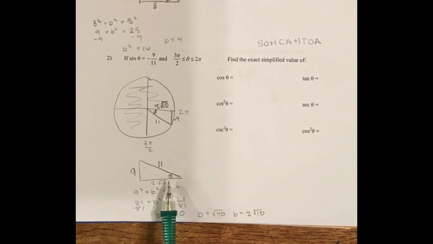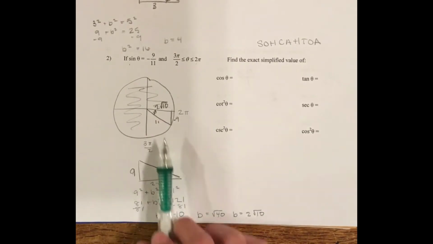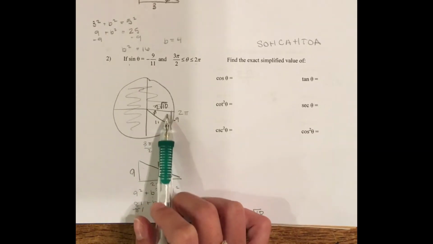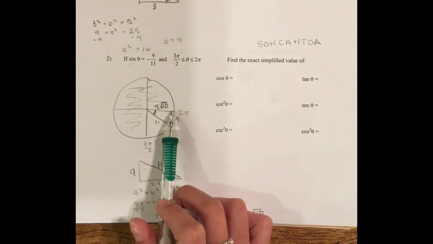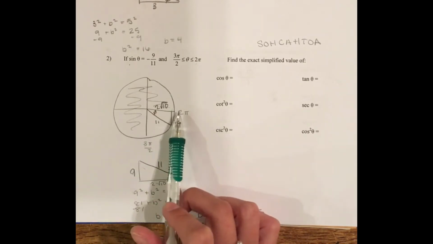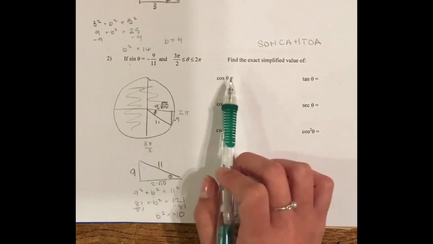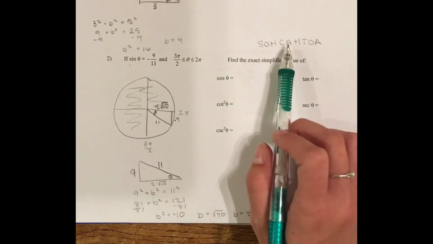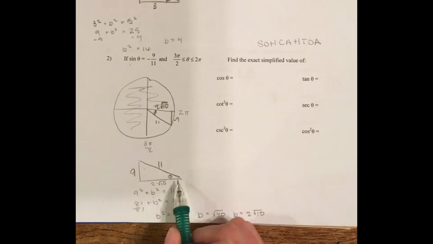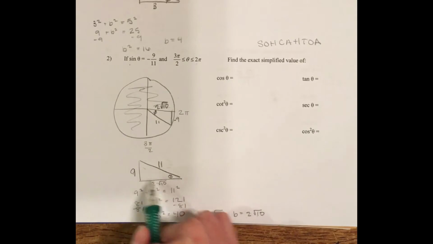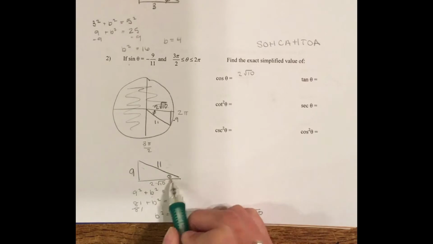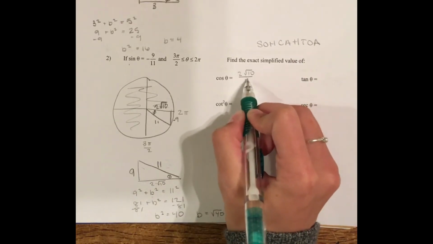Now that you have your triangle complete with all the sides, you can enter it into your unit circle. And with your unit circle, you'll know that this is now a negative 9 because it's going down, and this stays positive because it's going to the right. So now that we know that, we can go over here and know that cosine is adjacent over hypotenuse, so it would be adjacent to theta, which would be 2 square root 10, and the hypotenuse, which is 11.